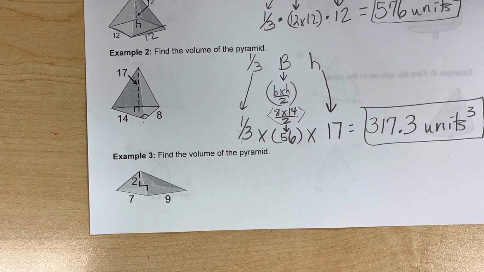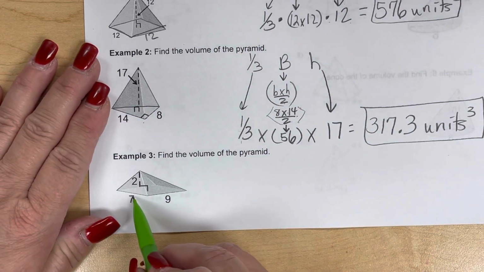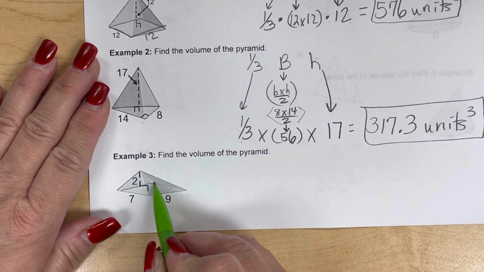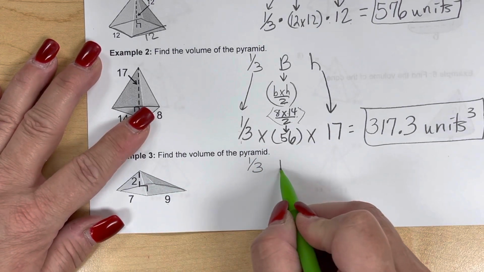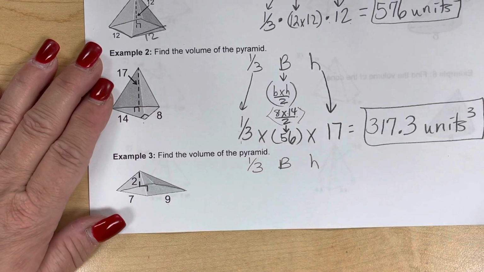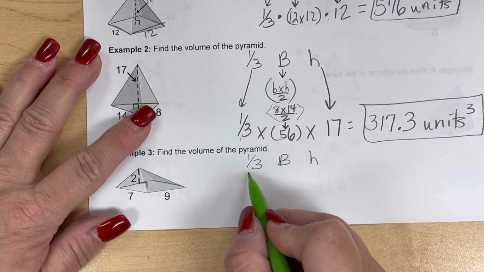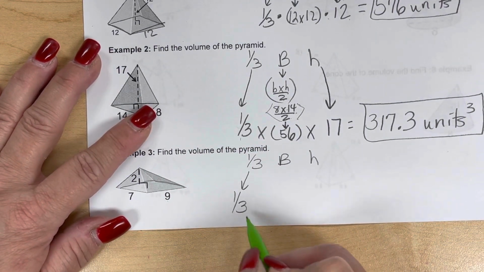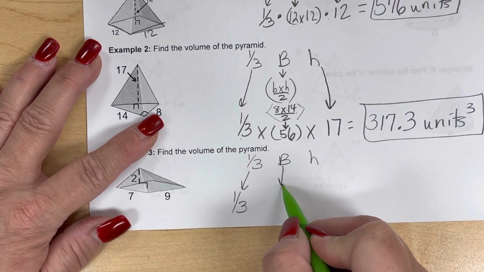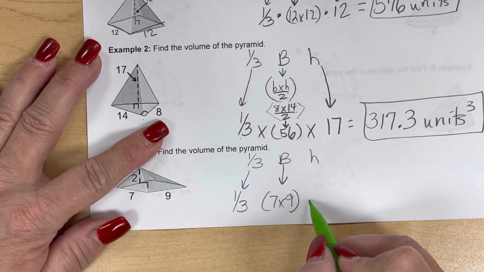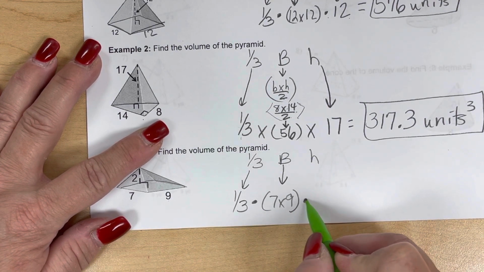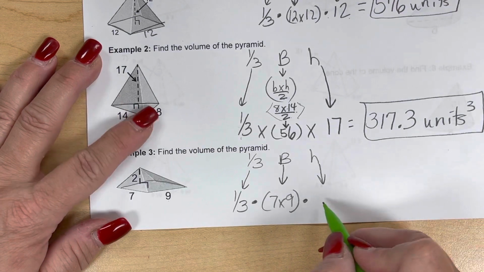Okay, let's keep going. This time, I have a rectangle, it looks like, because it's 7 times 9. So I'm going to do 1/3 times area of the base times the height. Okay, so I'll do 1/3. And this time, finding the area of my base is 7 times 9. And then that gets multiplied by my height, which is 2.